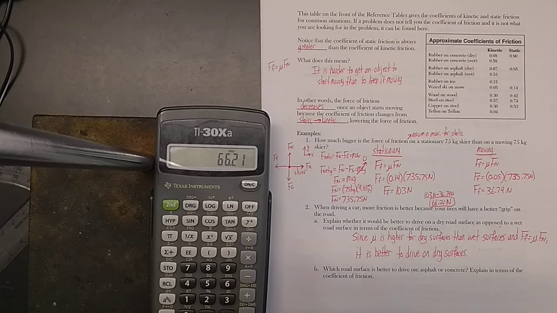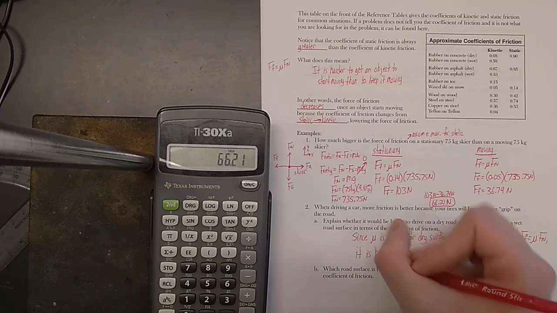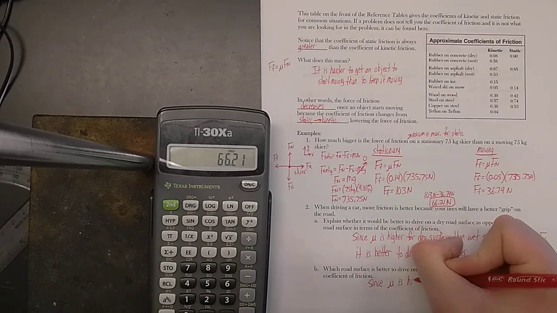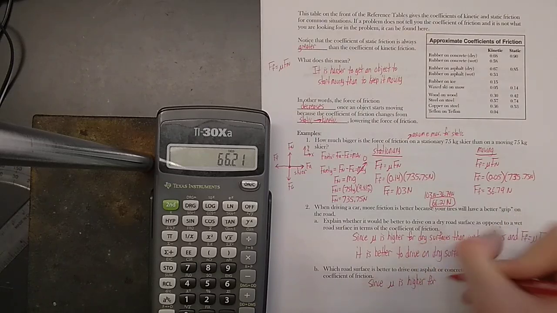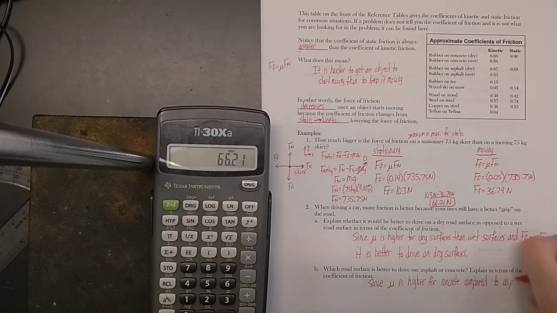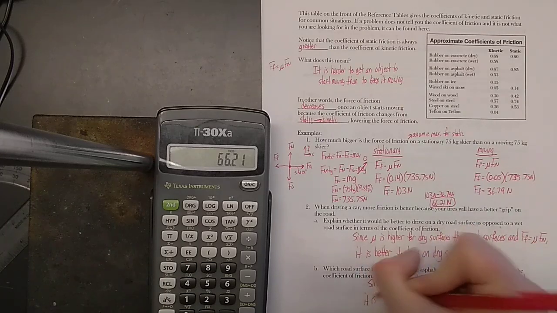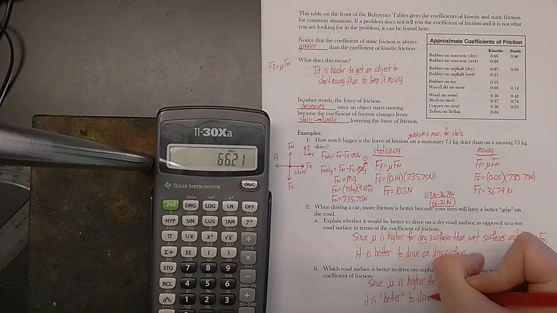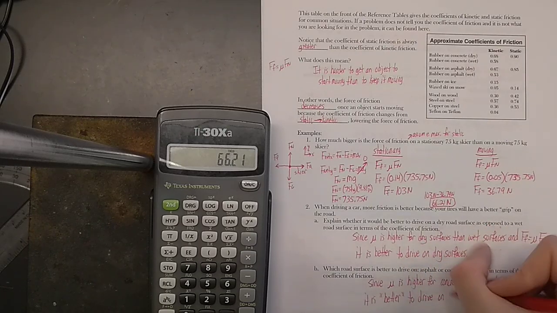Which road surface is better to drive on, asphalt or concrete? Explain in terms of the coefficient of friction. Again, if we want more friction, since mu is higher for concrete compared to asphalt, it is, and I'm going to put this in quotes, "better" to drive on concrete.